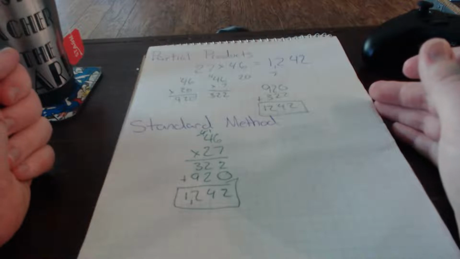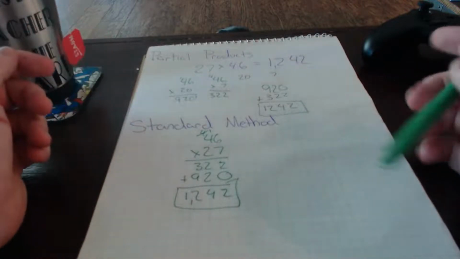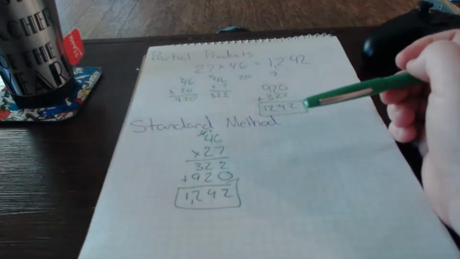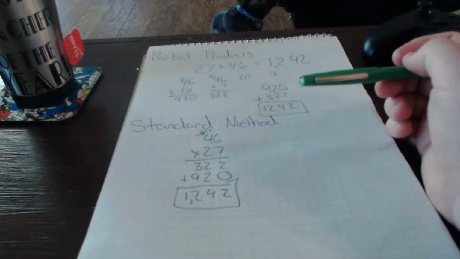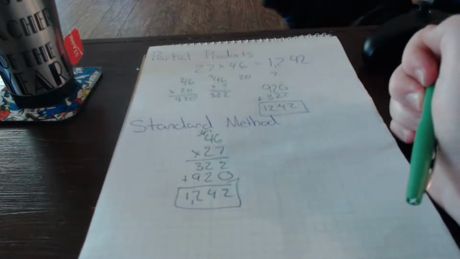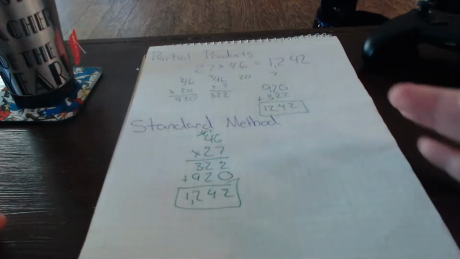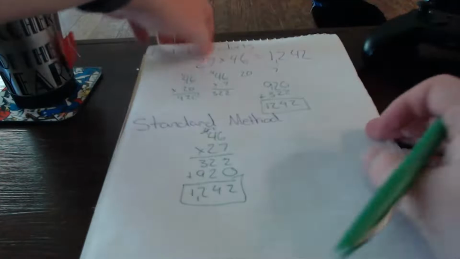I know regrouping is kind of rough. Well, what I'll do is I'll put the standard method right next to the box method, because I do like the box method. This is partial products. I'll do the standard method right next to the box method to hopefully explain it a little bit easier. Oops, wrong way. Let's flip this around. Okay.